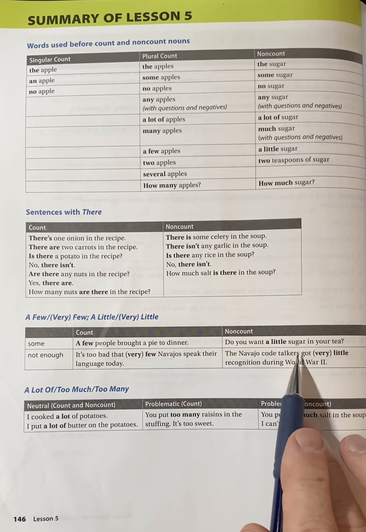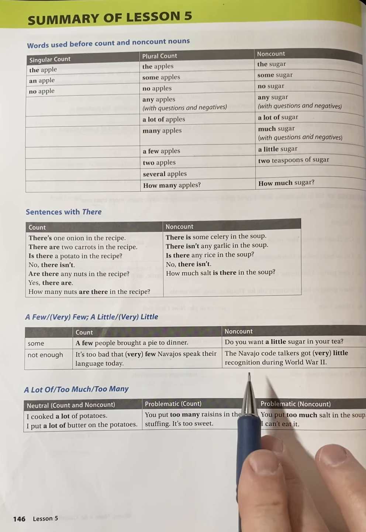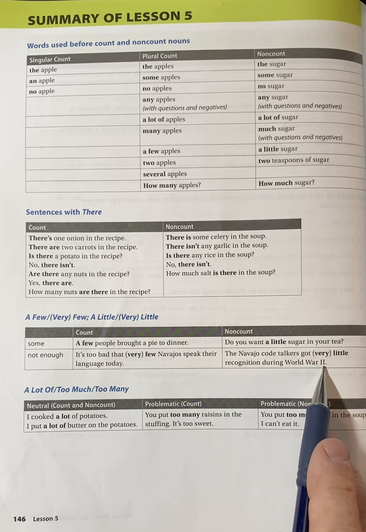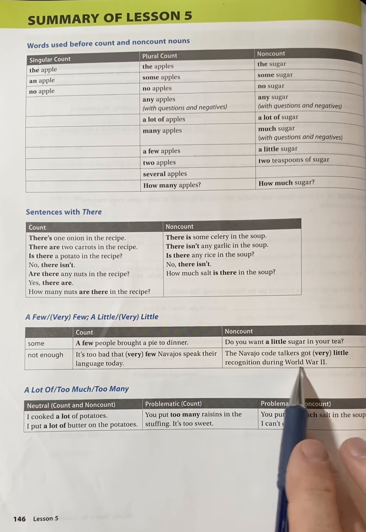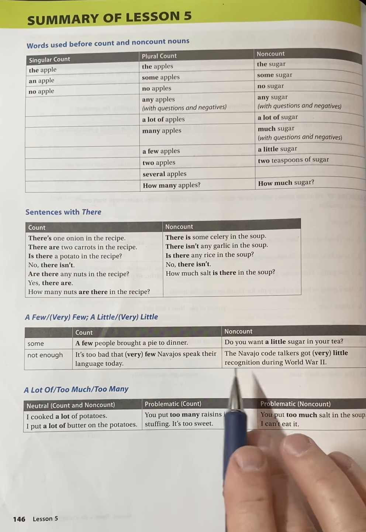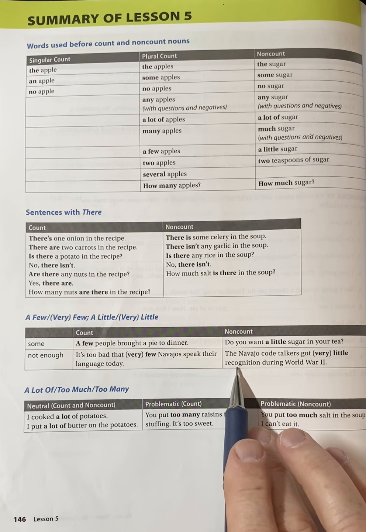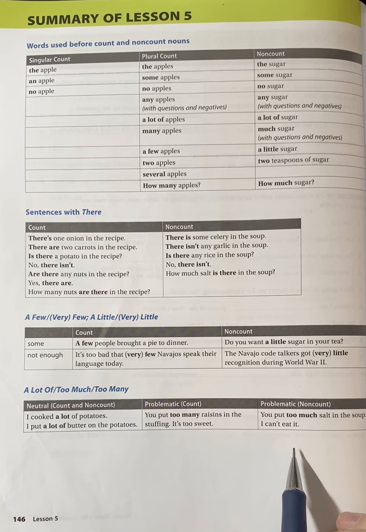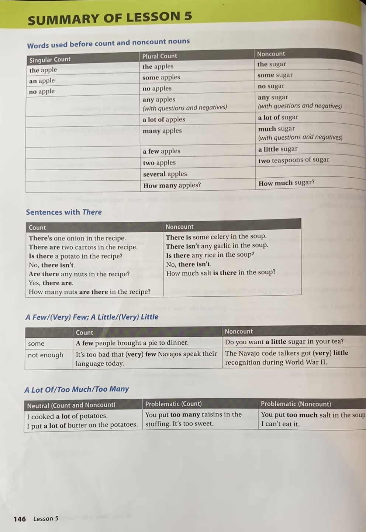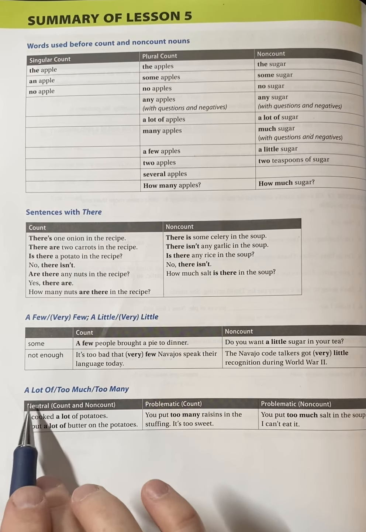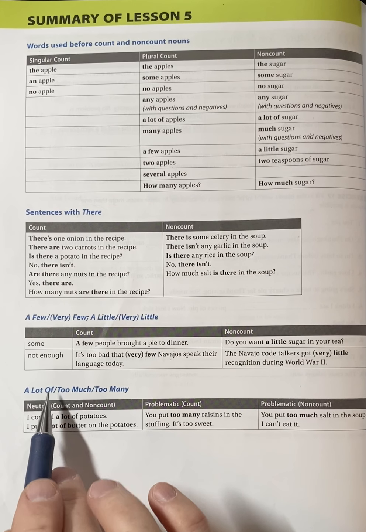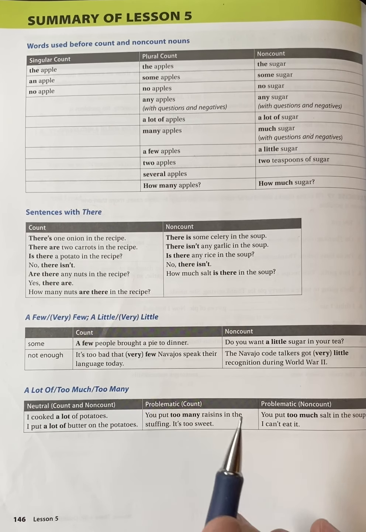The Navajo code talkers got very little recognition during World War II. It's a problem. It's not good. They should have received more recognition for what they did. And so very little here means probably not enough. Let's move on to the last part. A lot of, too much, and too many.